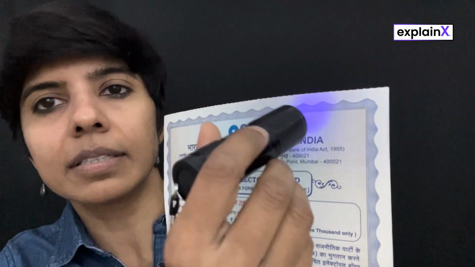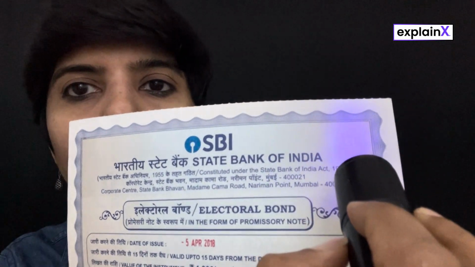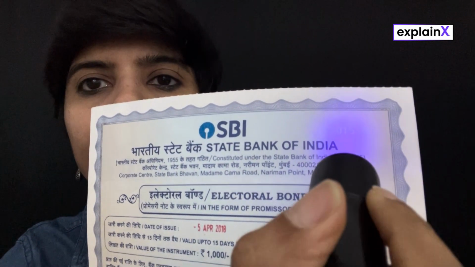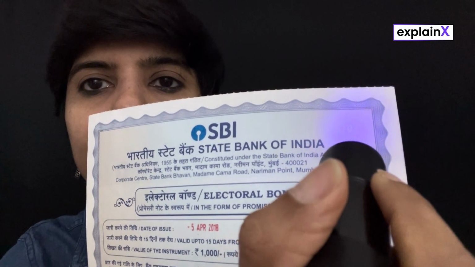Now, I am sure all of you want to see how this hidden number looks and where it is located. This is an ultraviolet ray torch which I purchased from Amazon. You can get it easily. And now this is the place I'm trying to show you. It is right here. I'll try to show it to you again. As you can see here, OT012101.